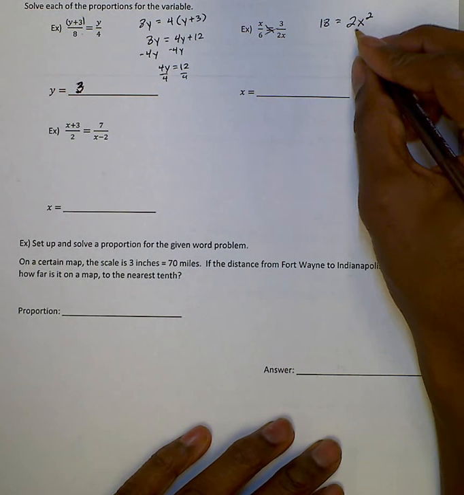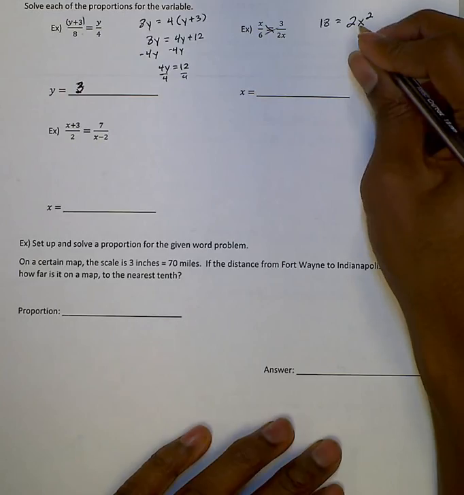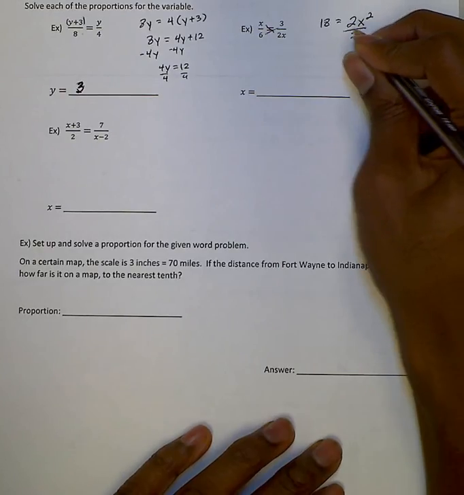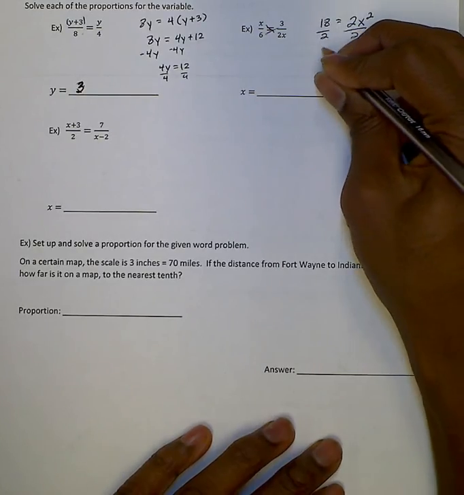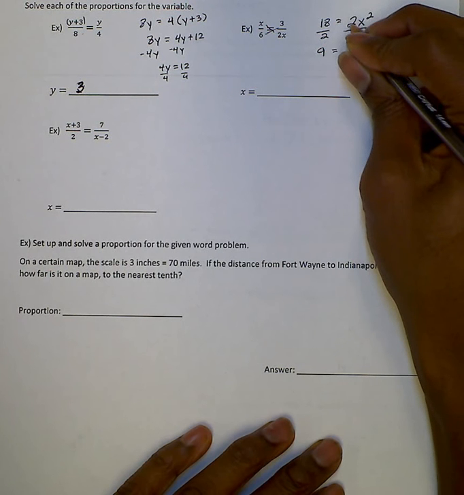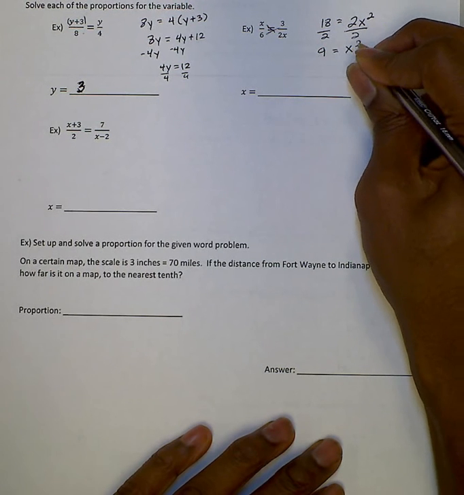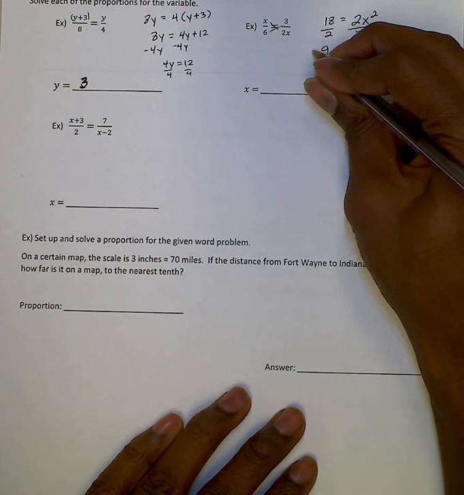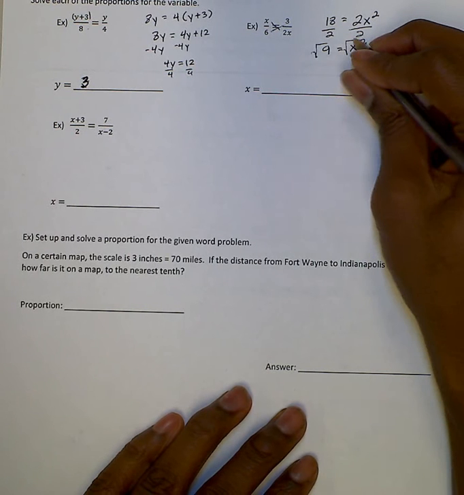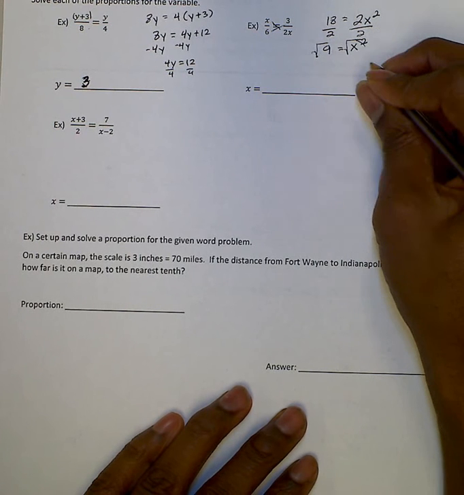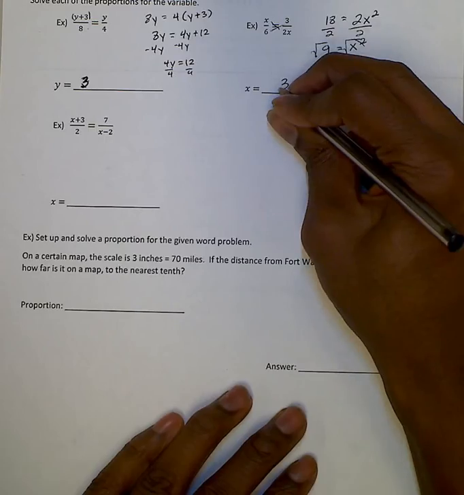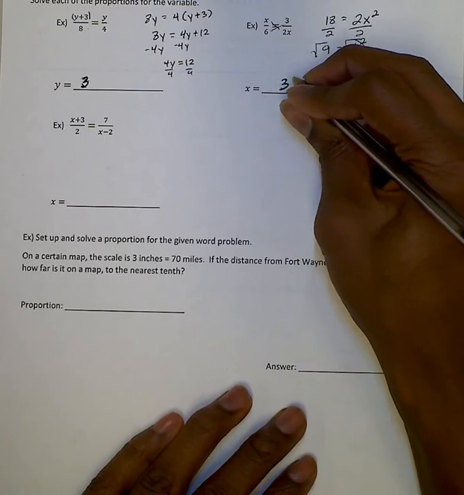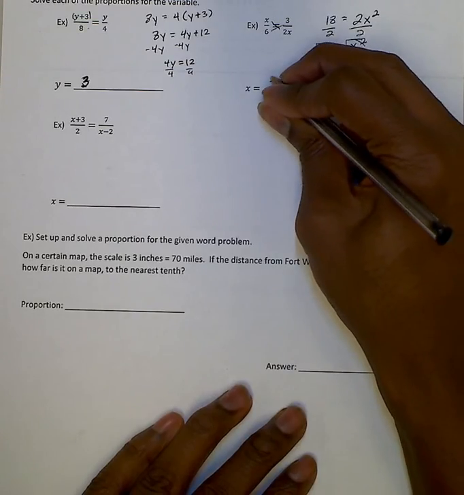Okay, and I want to get x by itself. So, I'm going to divide by 2, both sides. Gives me 9 over 2, that's x squared. And so now I have x squared equals 9. Now, to find x by itself, I'm going to take the square root of both sides. And when I do that, I get 3, but I also get negative 3. So I'm going to say plus or minus 3.